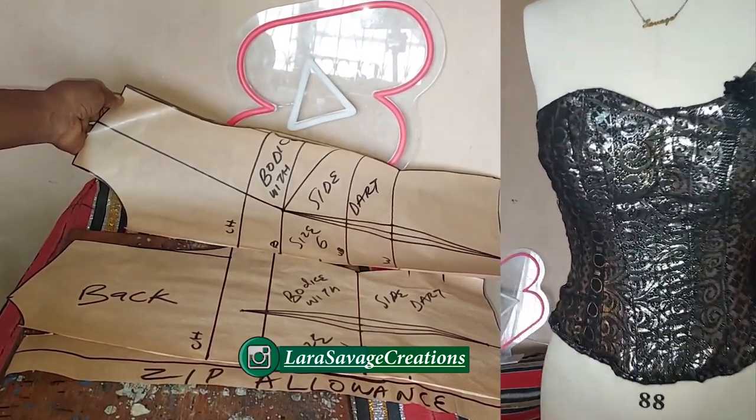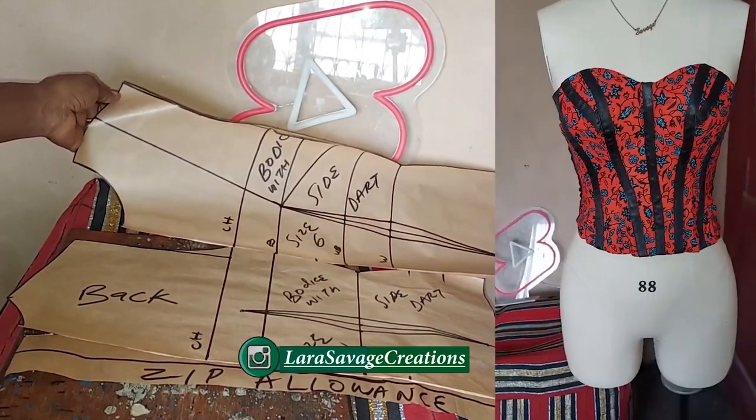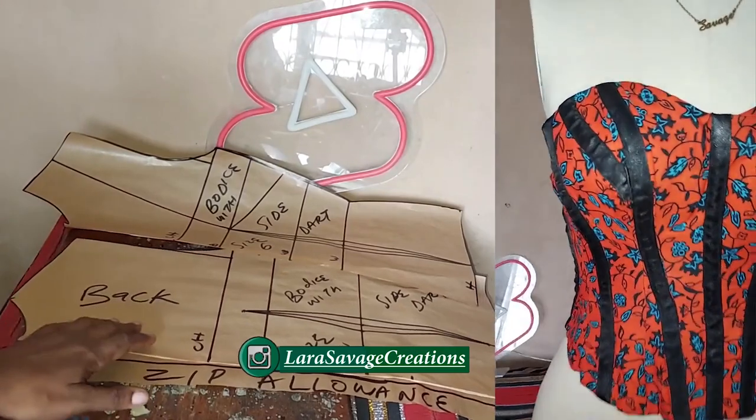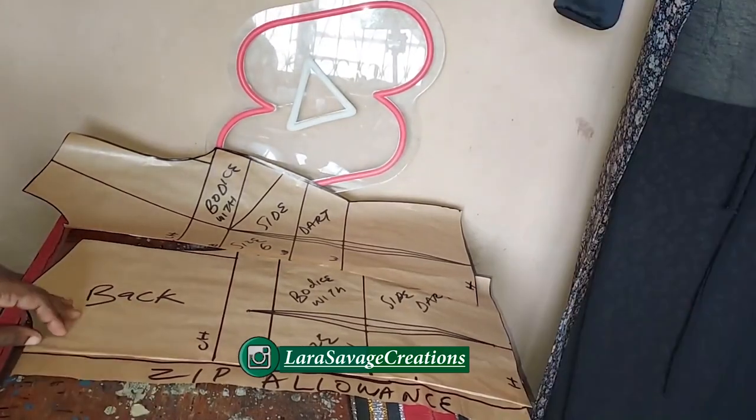So you guys know I've been posting corset top tutorials. Now I have two Victorian corsets I'm going to show you guys how to make, and we're going to use this particular pattern for them. So let's get into it.